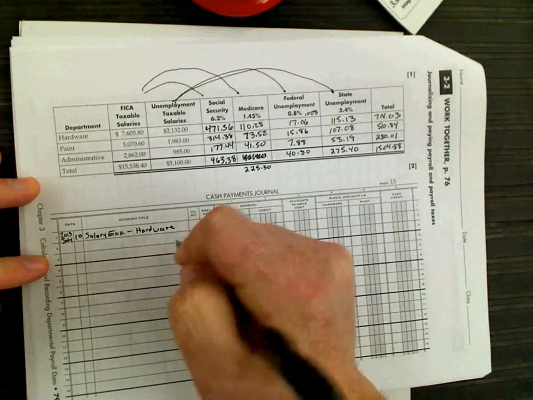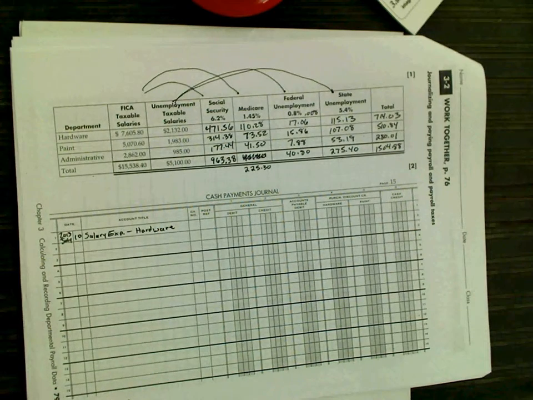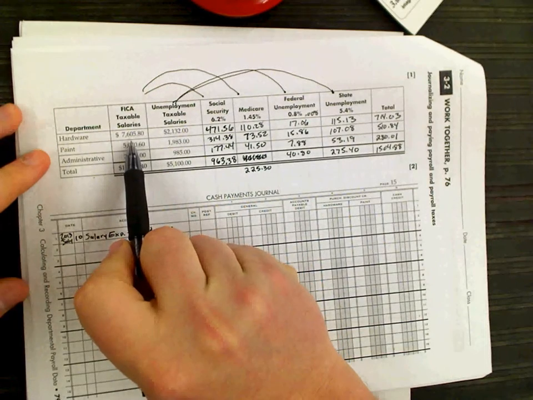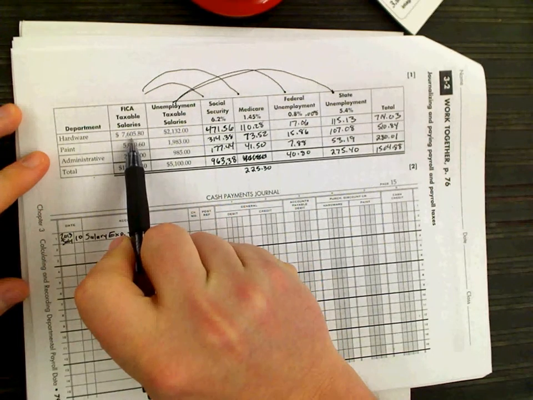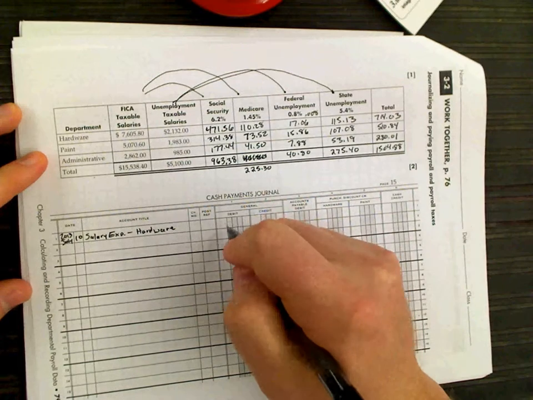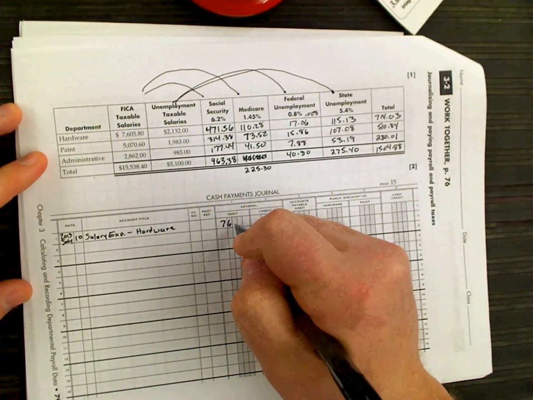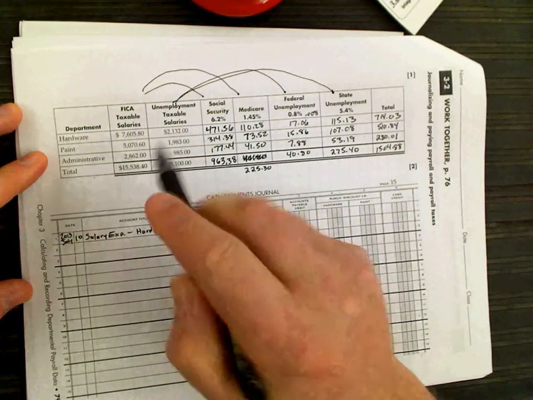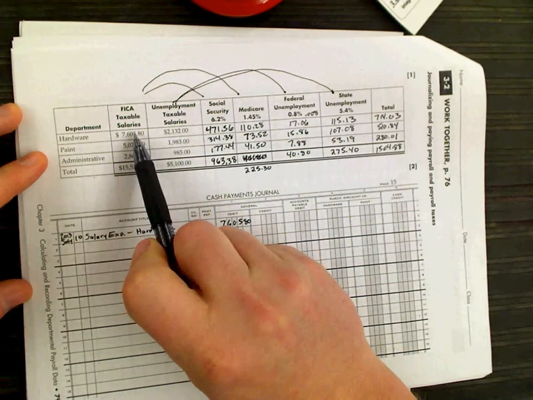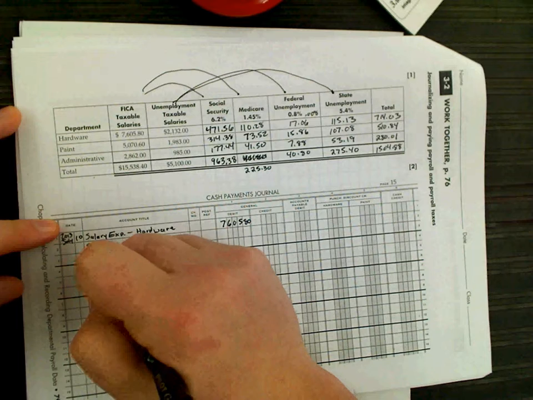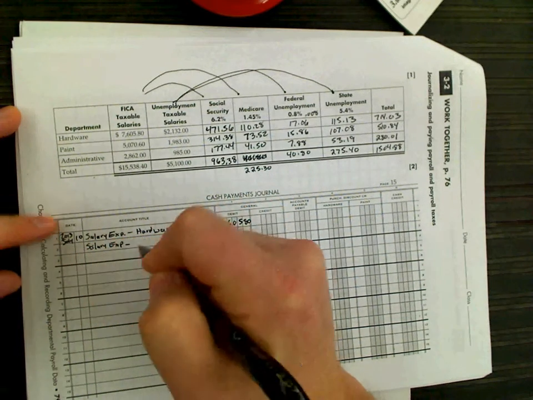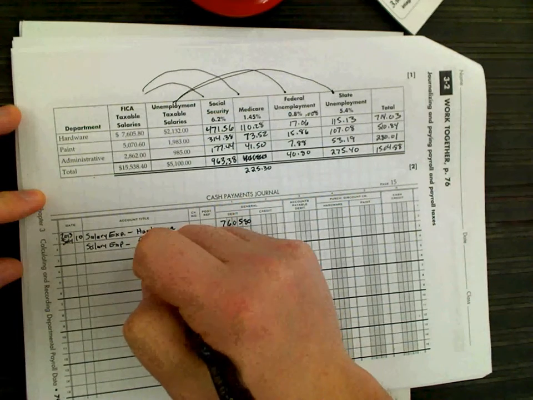Hardware, and all we're doing is taking their gross wage right there, so that's going to be a debit of 76. What is the gross wage? 0580. Gotcha, from this taxable salaries. How did you know that was going to be a hardware one though? Because you just have the different departments. We're going to do paint Tuesday, won't anybody else?